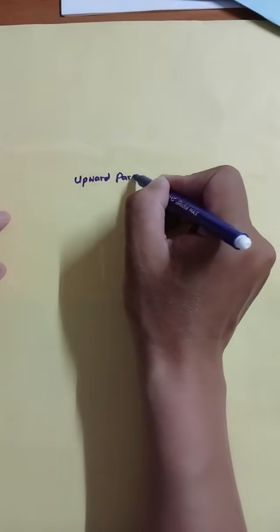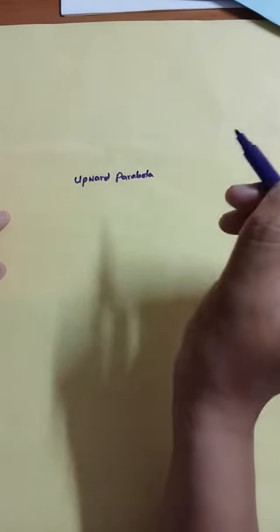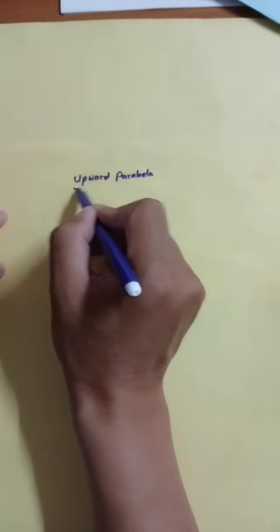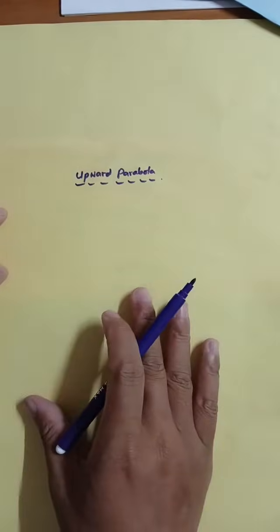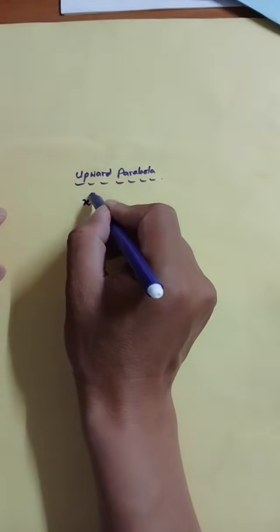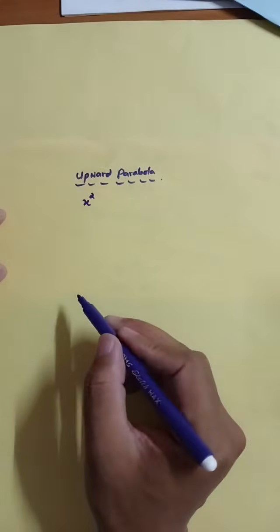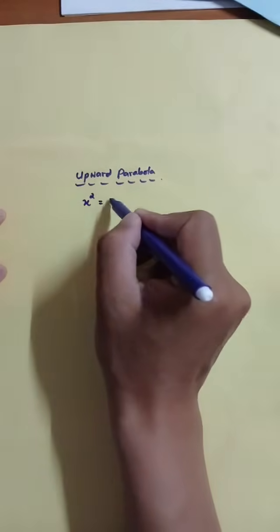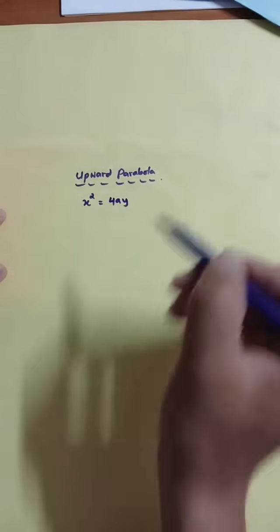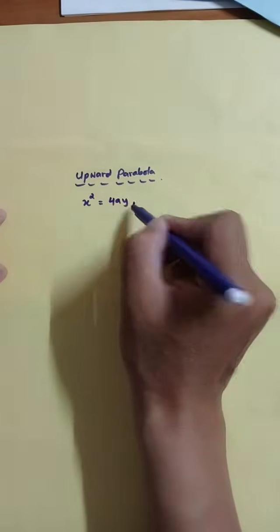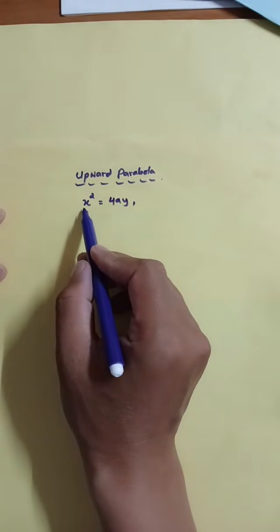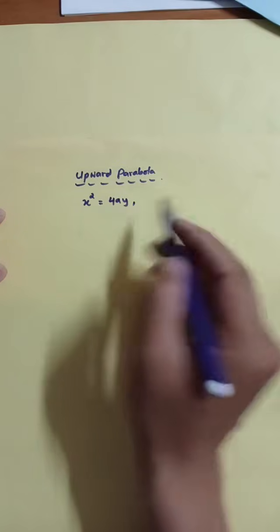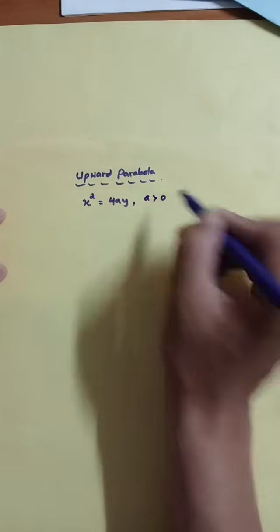Upward parabola. Yeah, upward parabola. So for the upward parabola, the standard equation will be x square. This time you'll have x square, not y square, equal to 4ay. Same format. The only difference is in place of y square you'll have x square, and in place of x you'll have y, and then a must again be greater than 0.